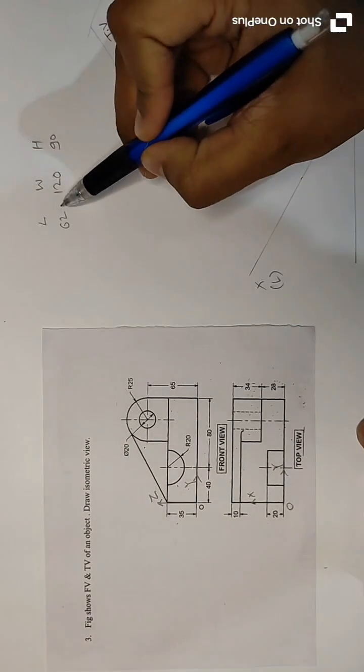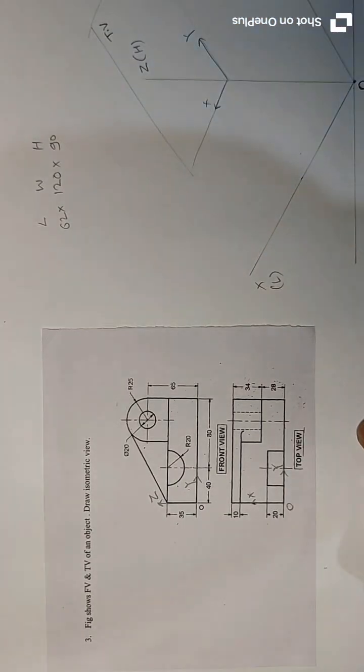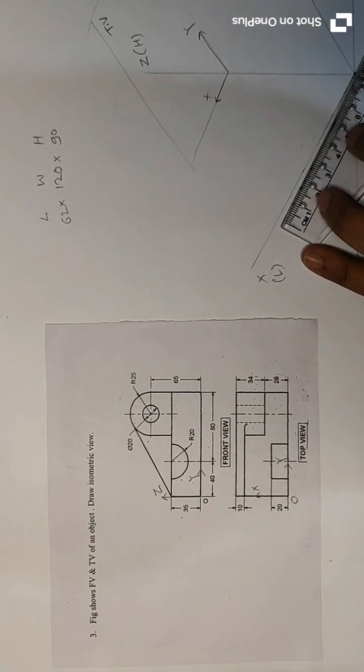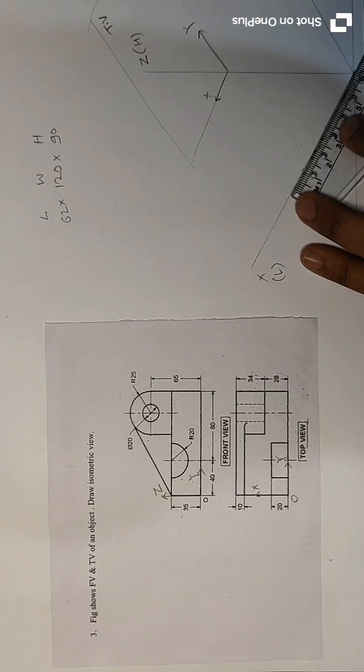Now we will draw a rectangular box of 62 by 120 by 90. Length is 62, so along the x-axis we take 62 mm.